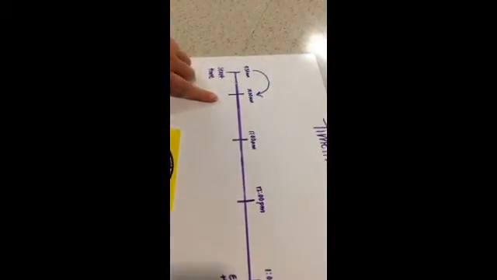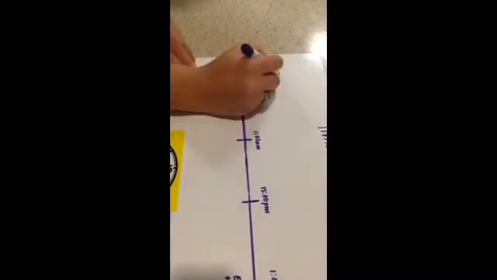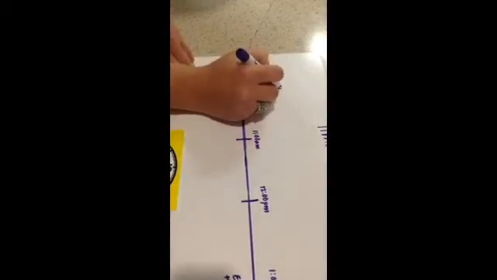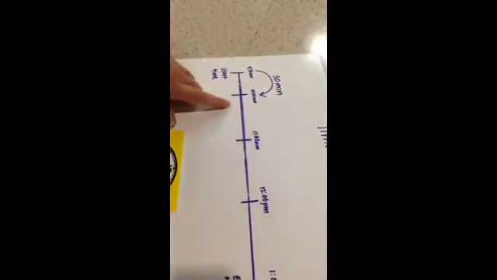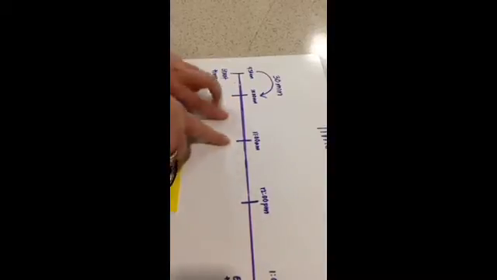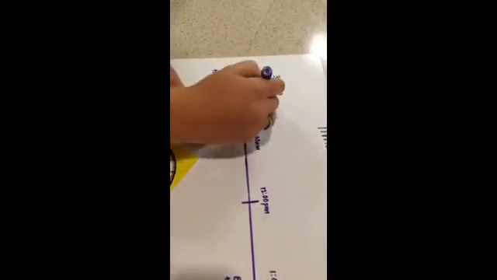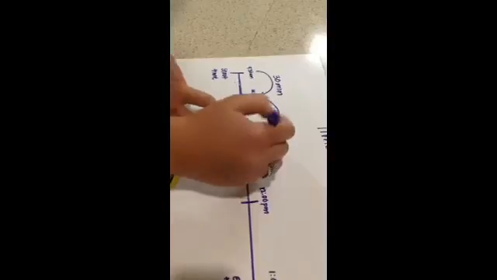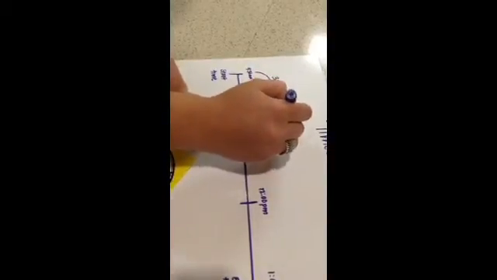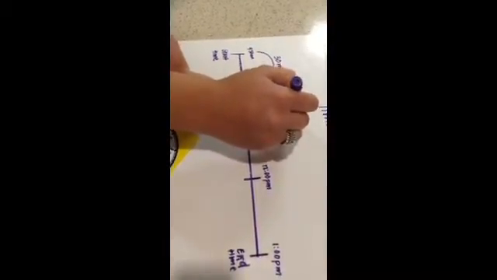So from 9:30 to 10 a.m., it's 30 minutes. Okay, now we're going to count from 10 a.m. to 11 a.m., and that's 1 full hour, which is also known as 60 minutes.